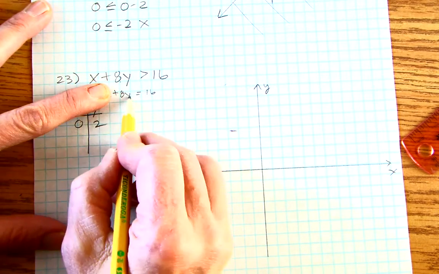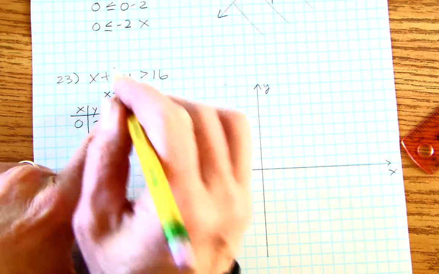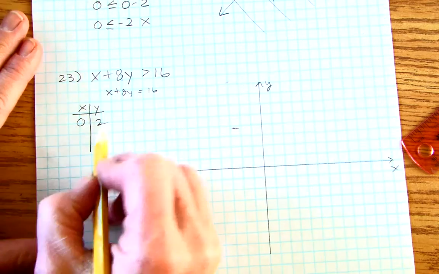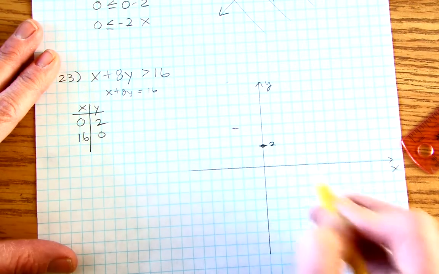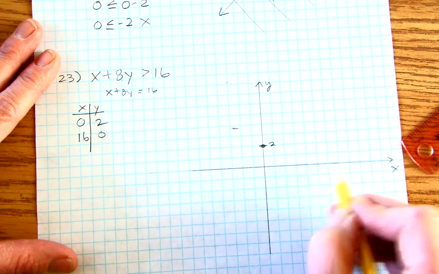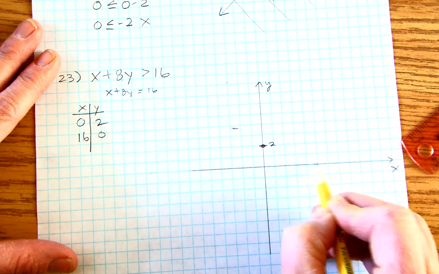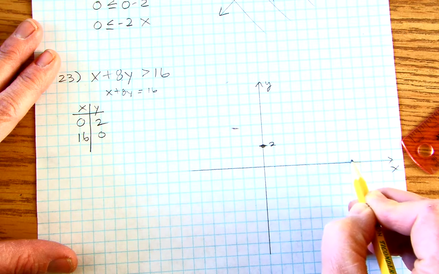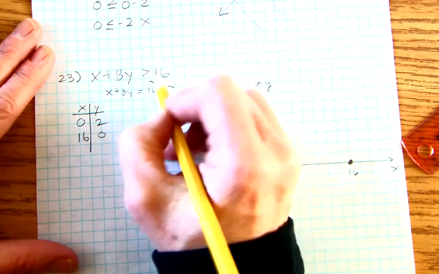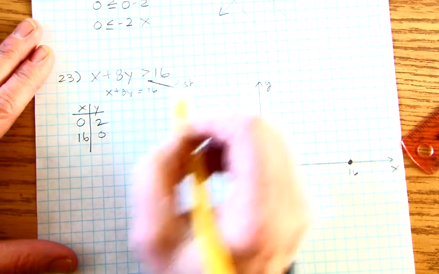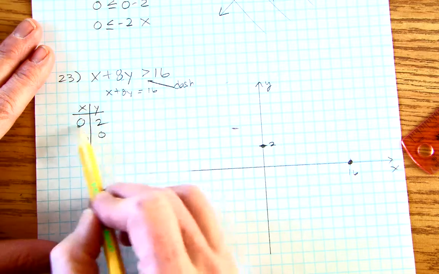So again, we're going to graph x is equal to 16, and if y was 0, x would have to be 2.